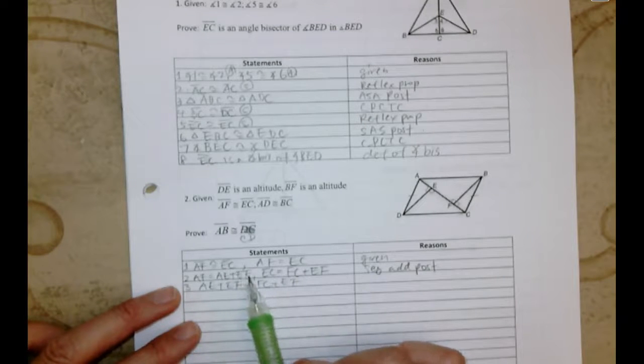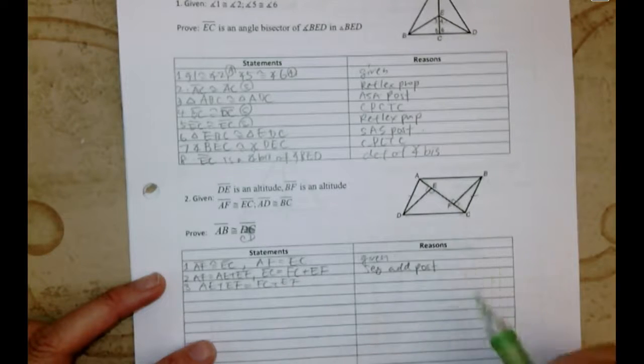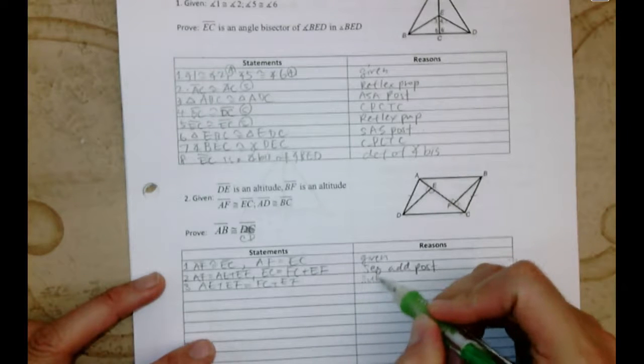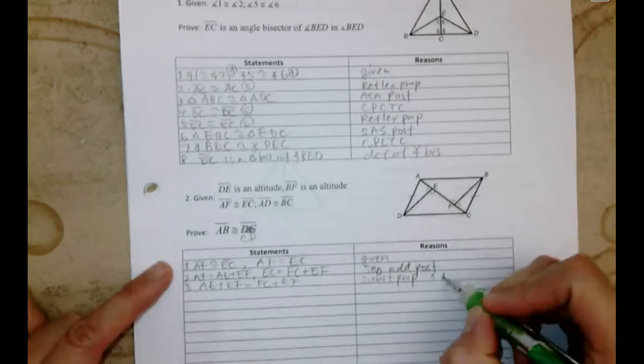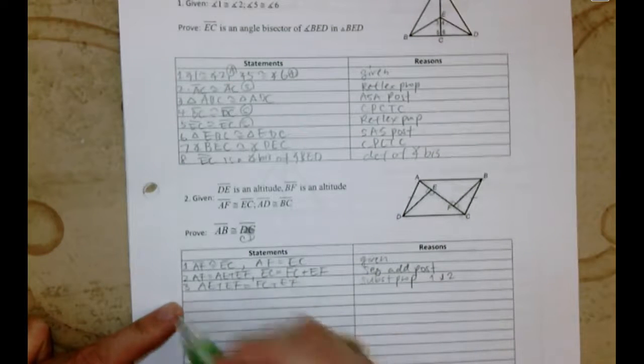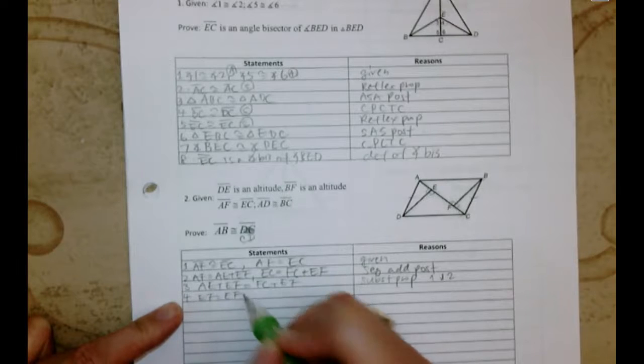It's a double substitution actually, so this is going in here and this is going in here. It is not the addition property because you're not adding the same thing to both sides of the equation. That's substitution, property of 1 and 2. Okay, and then EF equals EF.